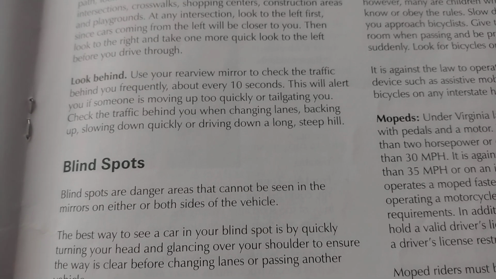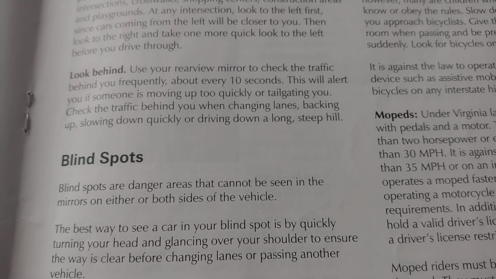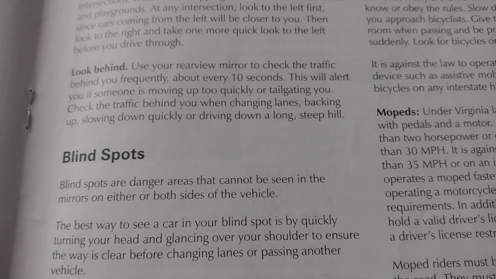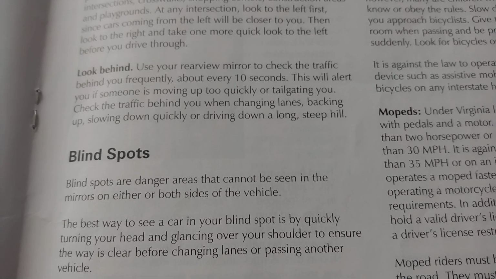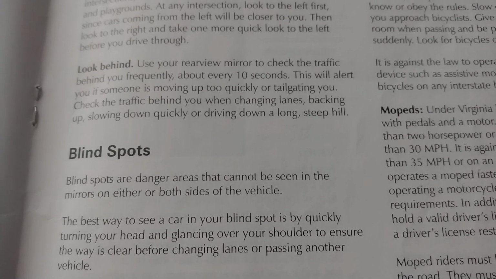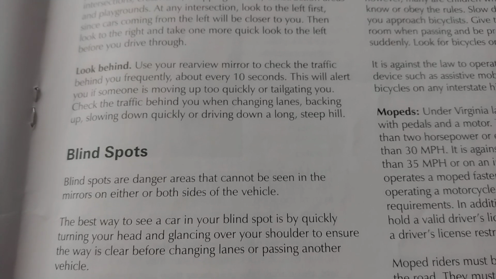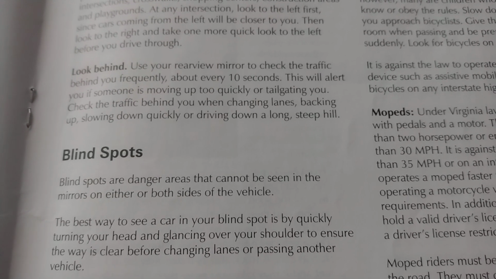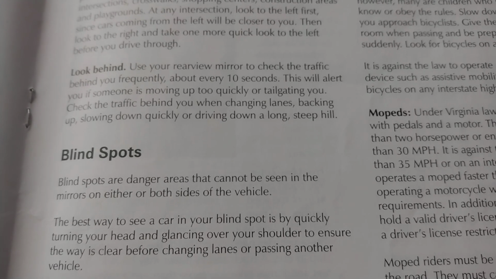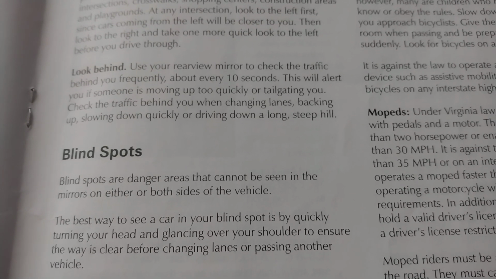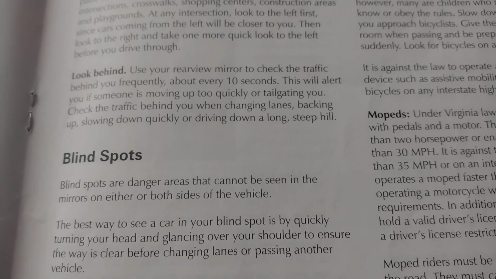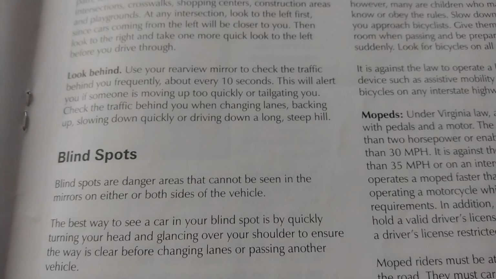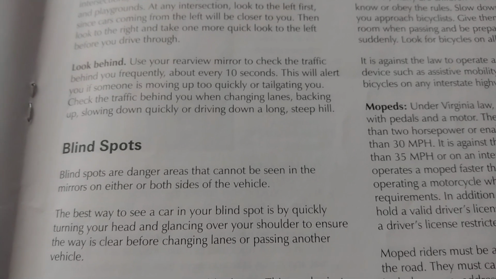Look behind. Use your rearview mirror to check the traffic behind you frequently, about every 10 seconds. This will alert you if someone is moving up too quickly or tailgating you. Check the traffic behind you when changing lanes, backing up, slowing down quickly, or driving down a long steep hill.